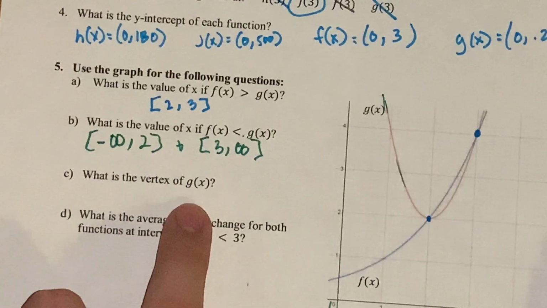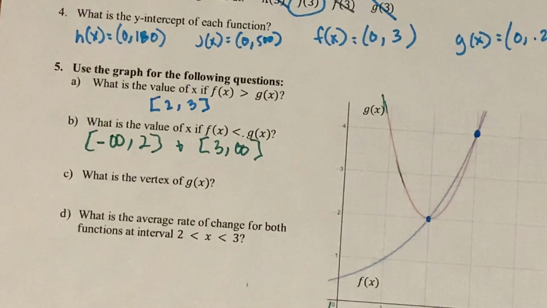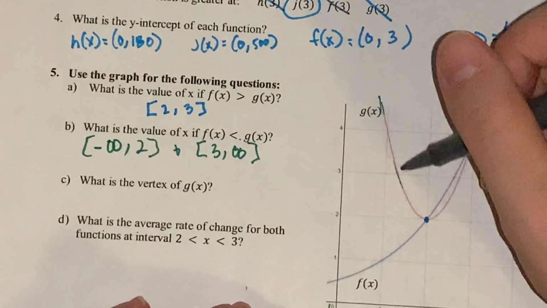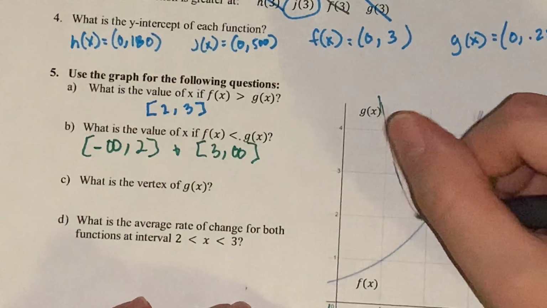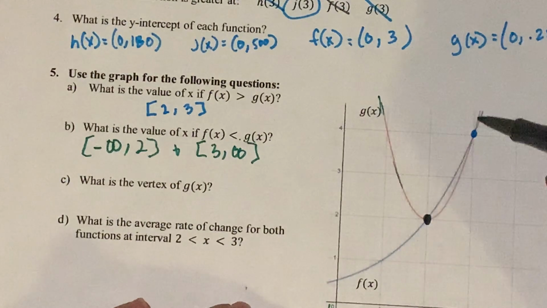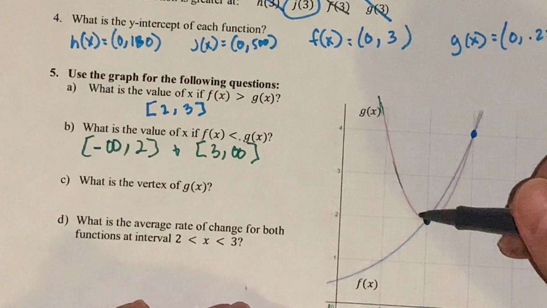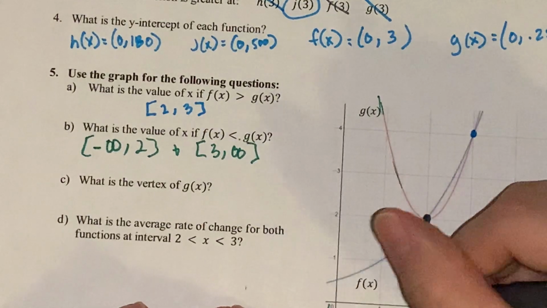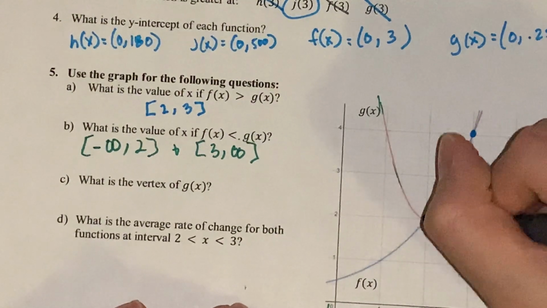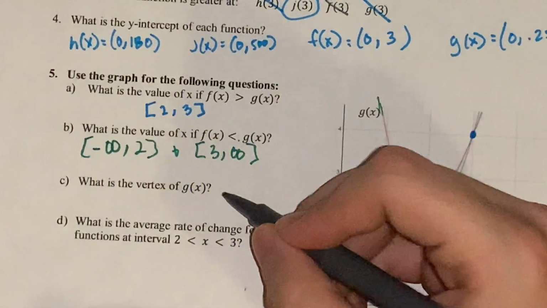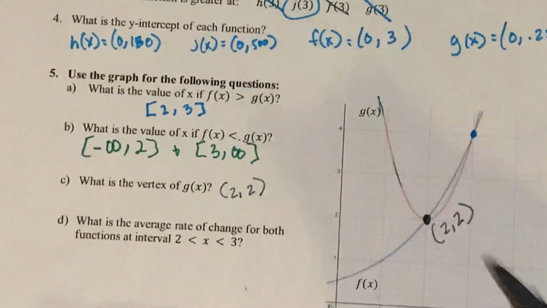The vertex of g of x, so now we're only caring about g of x, this parabola. The vertex is the point where it turns around. It just so happens that we've already kind of made that point, but this point right here is the point in which my u-shape goes from decreasing to increasing. And remember, the vertex is not an interval, it's a point. It's a point on the graph where this turns around, and if you find the point, it looks like it is at point (2, 2). So part C, the vertex is at point (2, 2).